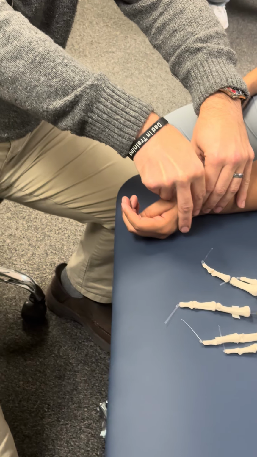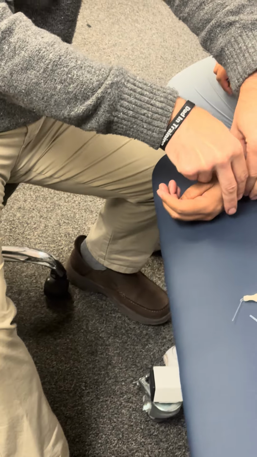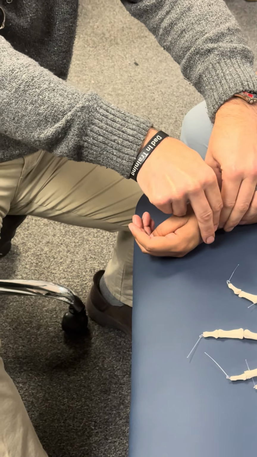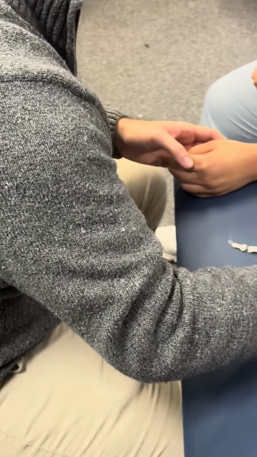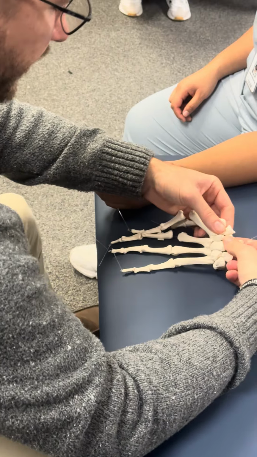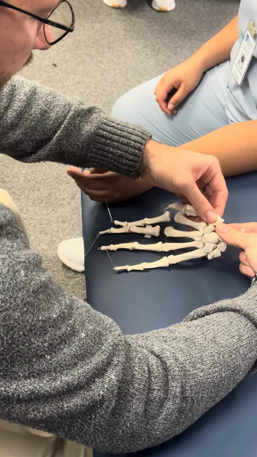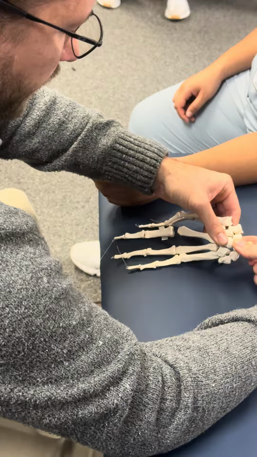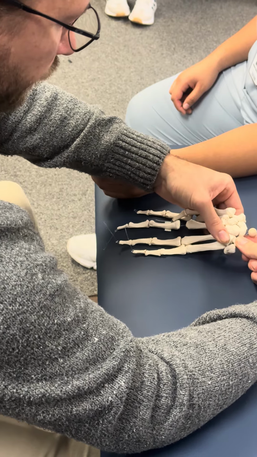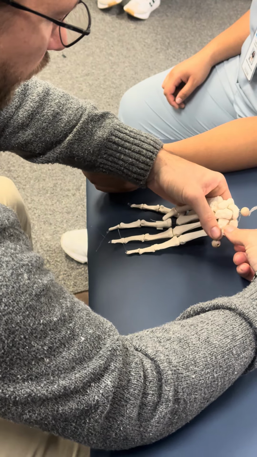And yes, we go to our Maitland grades right here. We got grades 1, 2, 3, and 4. Fall back up. And again, that's this mobilization right here. Stabilized proximal, distal row is moving. Dorsal and dorsal.